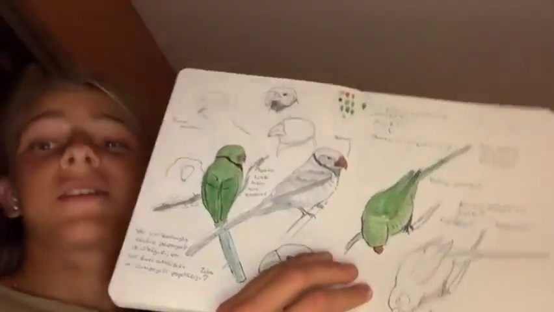They're introduced here, but they have a pretty stable population in some cities where there are some palm trees. Here in my town there's kind of desert around, so not so much, but in other cities there are a lot of parrots, so it's fun to see them.